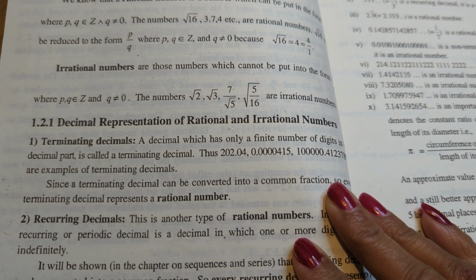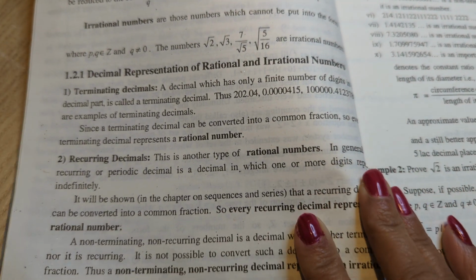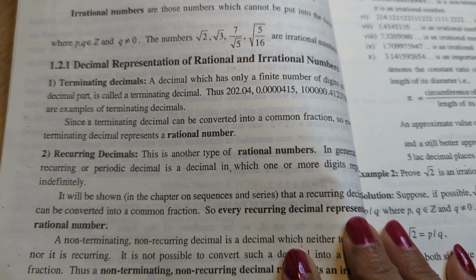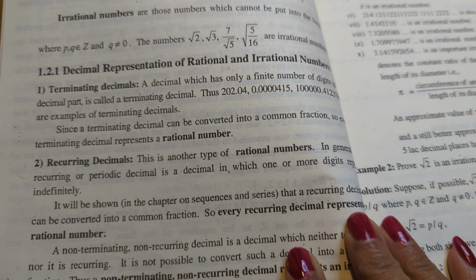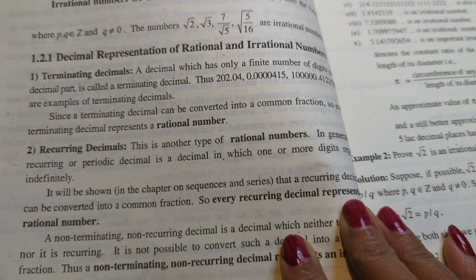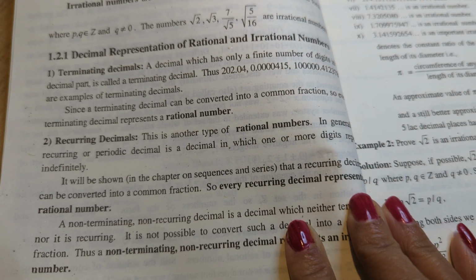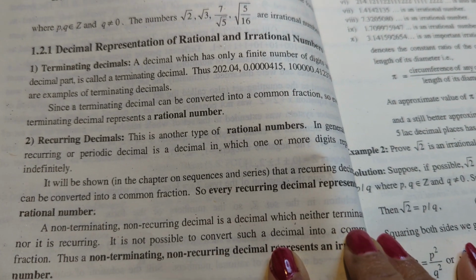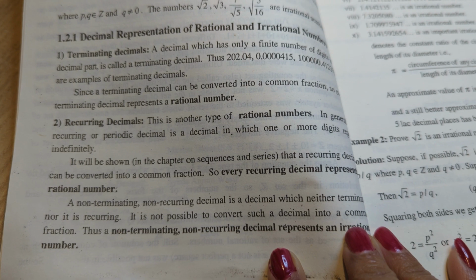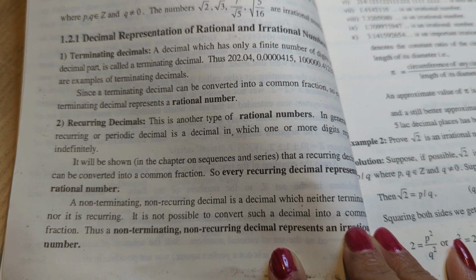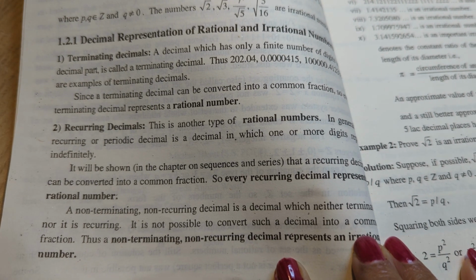We will check there are terminating decimal fractions, which I have told you earlier. Then recurring decimal fractions. I have told you that one number or a set of numbers repeat themselves. So every recurring decimal representation will be a rational number. But a new kind, the non-terminating, non-recurring decimal fraction, is a decimal which neither terminates nor recurs.